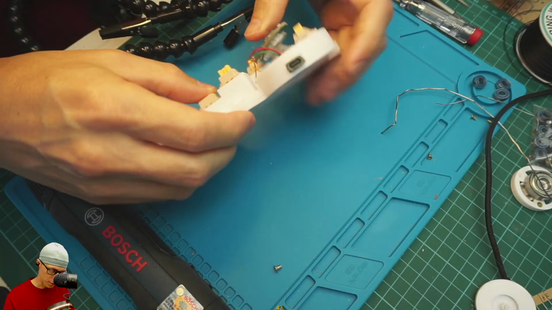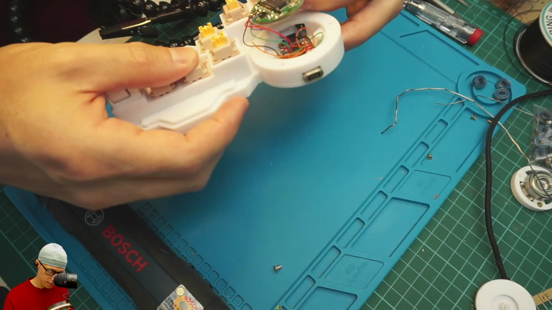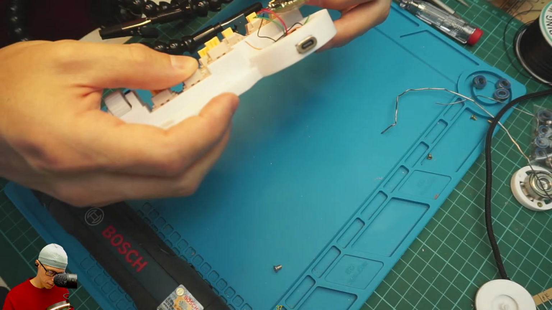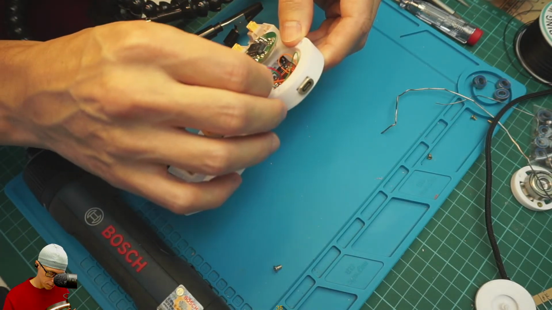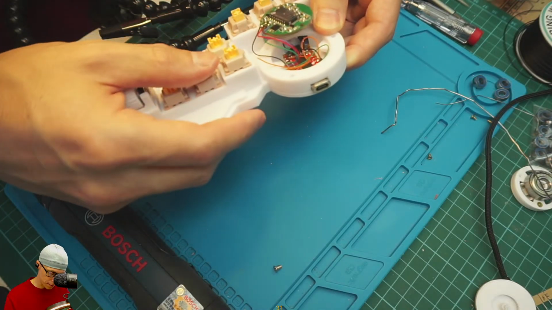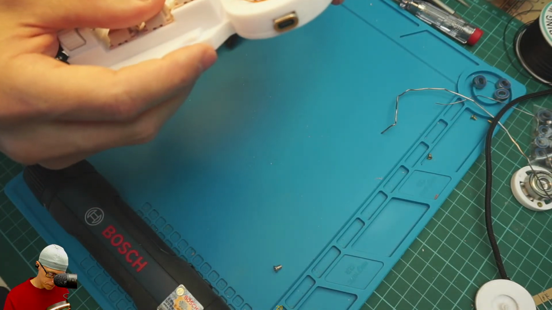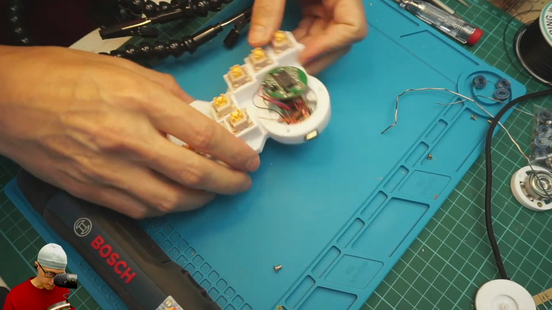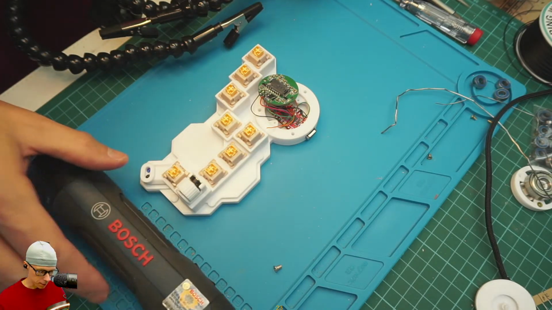Okay, we have some loose wire over here. Oh, we actually have two loose wires. Yeah, okay, we can fix it. We can fix it soon.